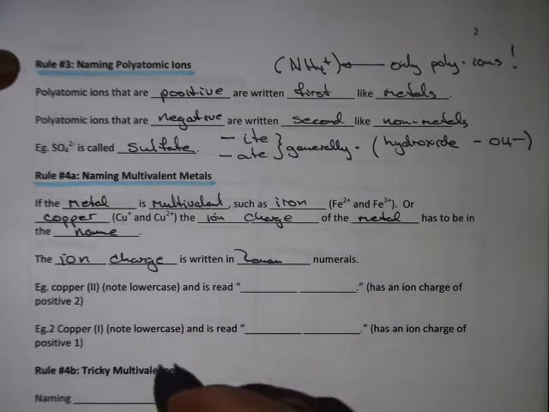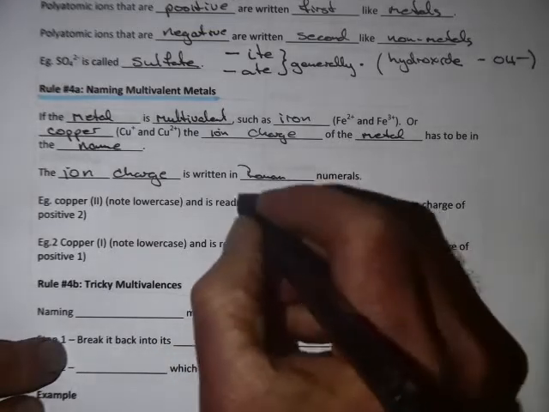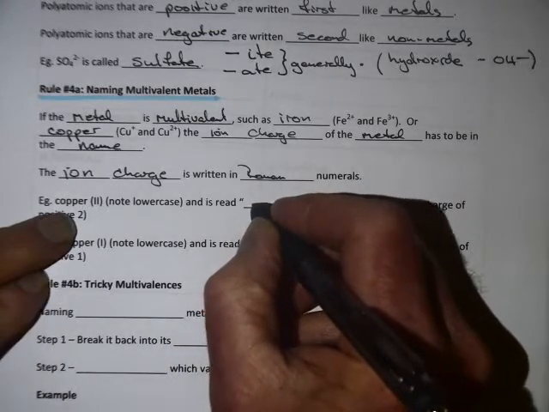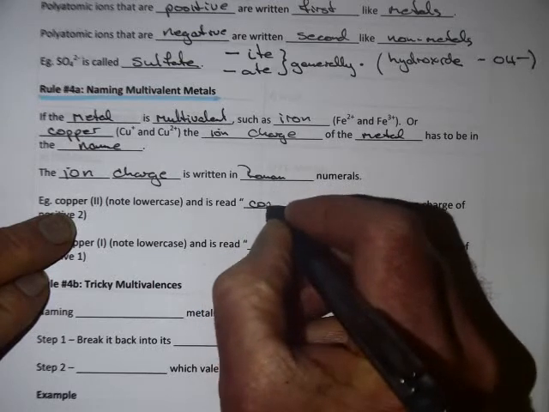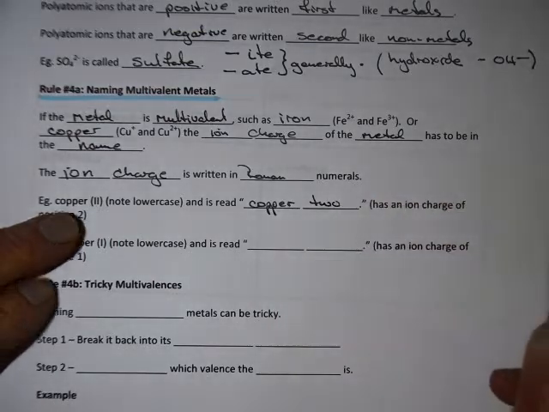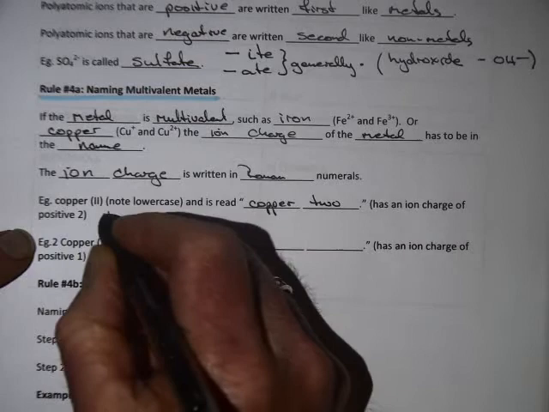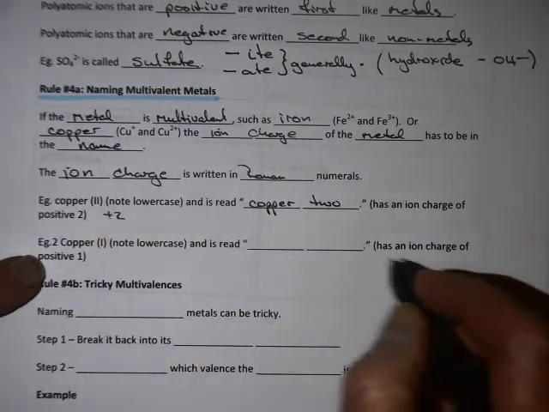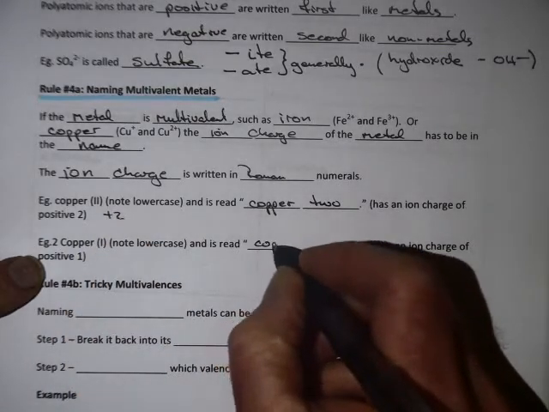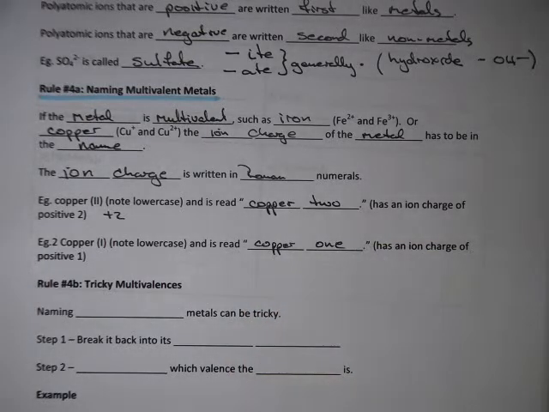So a couple of examples here. So copper 2 is read as copper 2, and it has an ion charge of +2. Copper 1, say it that way, copper 1, okay?